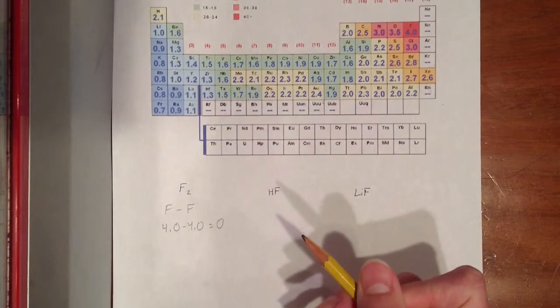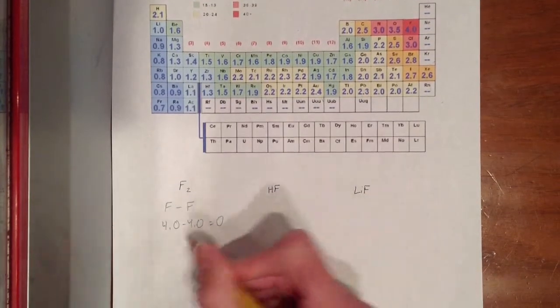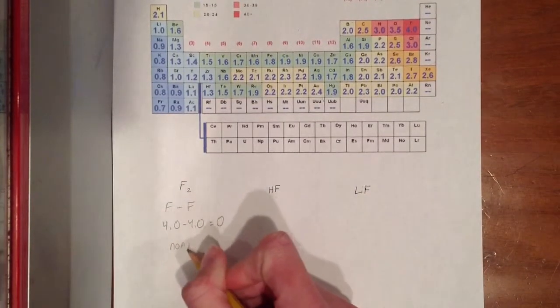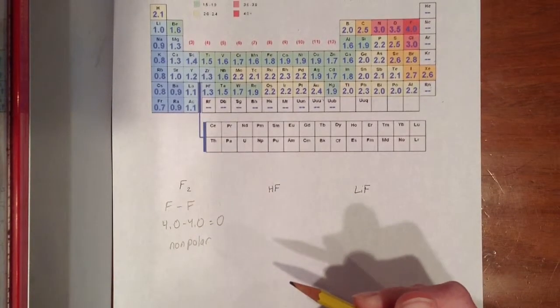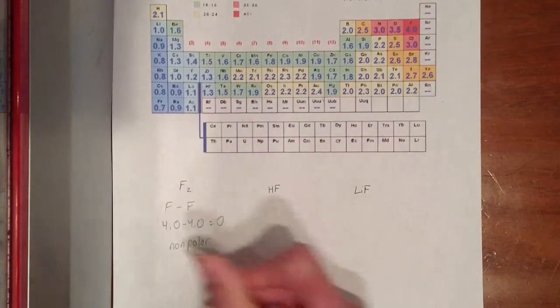Since the value is 0, it is less than 0.4, therefore it's nonpolar covalent. Notice that it's covalent. It's a covalent bond, and it's a nonmetal with another nonmetal.